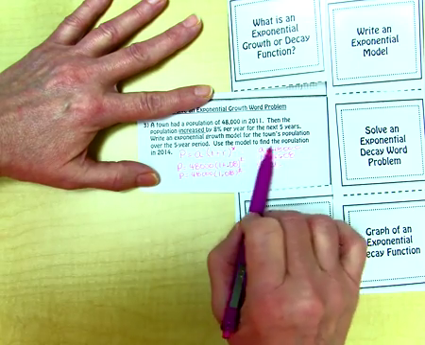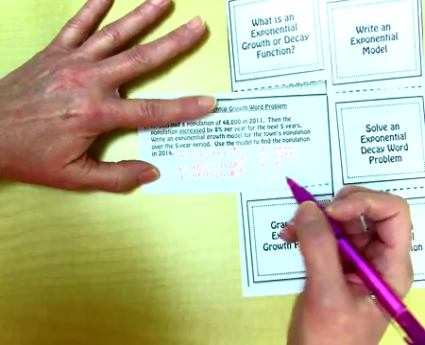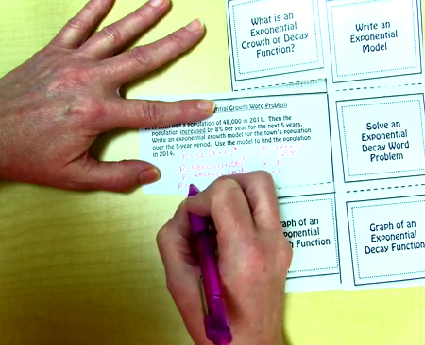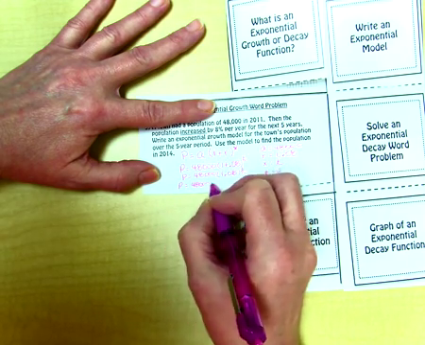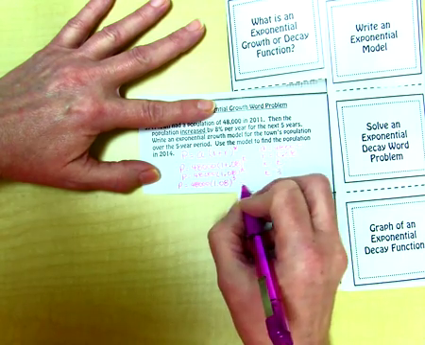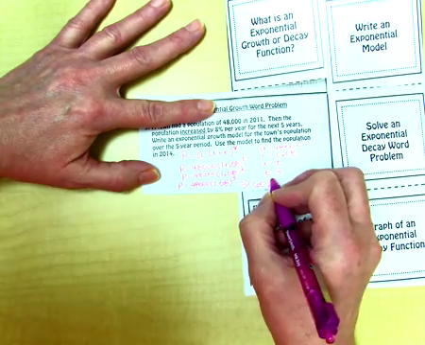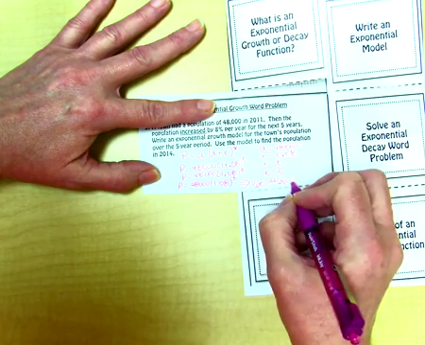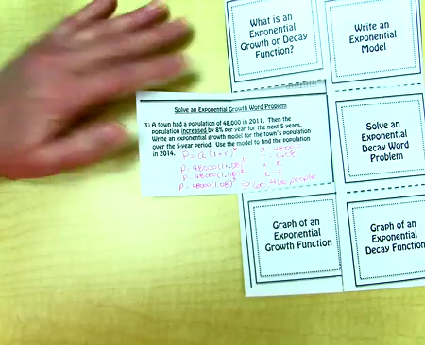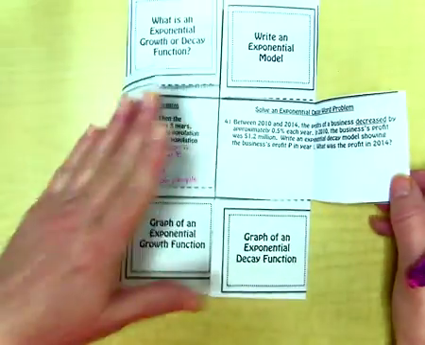Simplify. Okay. Now it says to use the model to find the population in 2014. So 2014 is actually 3 years away, so our T ends up being 3. So we have P equals 48,000 times 1.08 raised to the 3rd power, and that, when we put it in the calculator, is going to yield 60,466 people. So in 3 years, they expect the population to be a little over 60,000. So that was a growth there of 8% over 3 years.